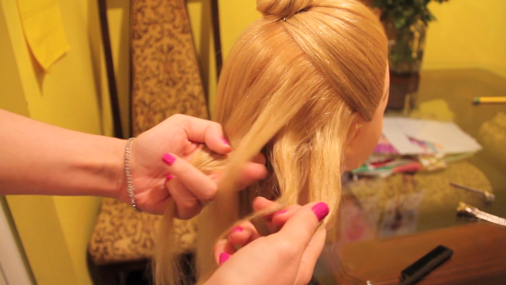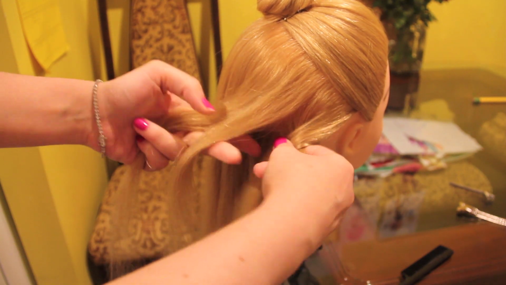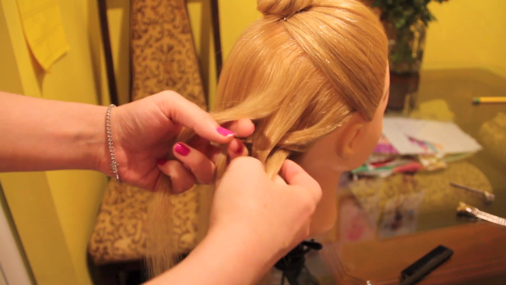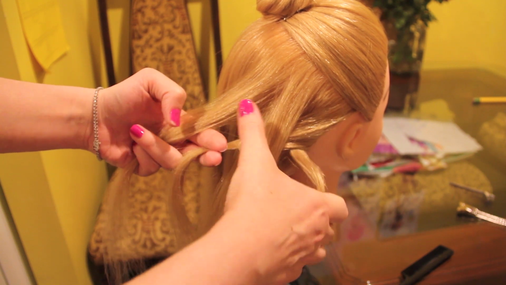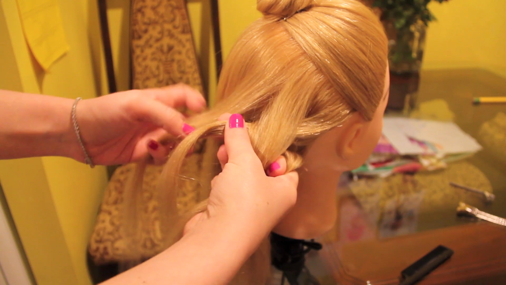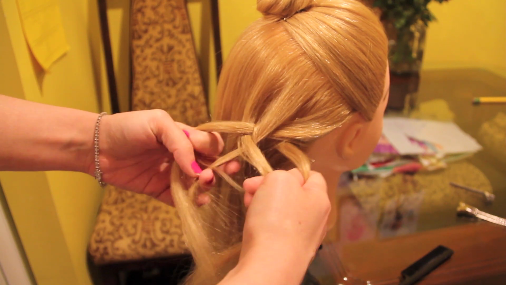Divide your hair into 4 pieces and name them from right to left 1, 2, 3, and 4. Cross strand 1 over 2 and under 3. Now go back and rename the strands again from right to left 1, 2, 3, and 4. Coming in from the other side now, strand 4 goes under 3 and then over 2.